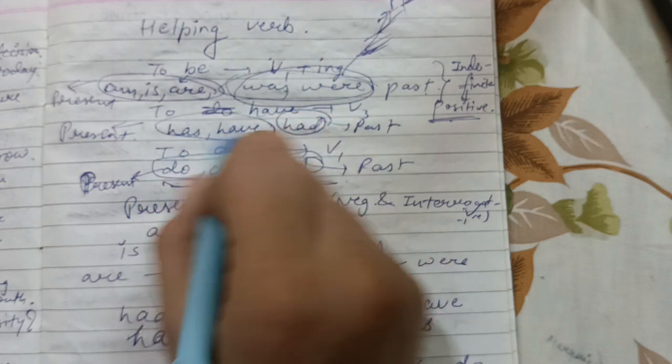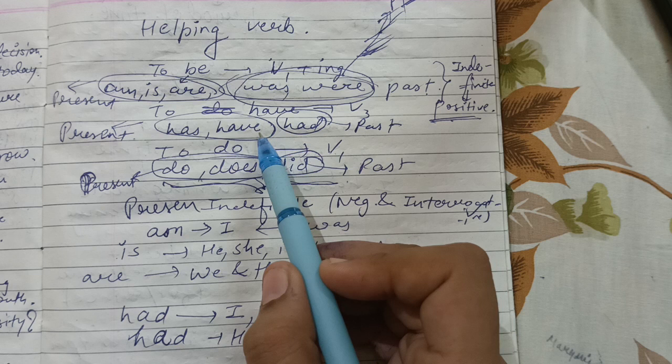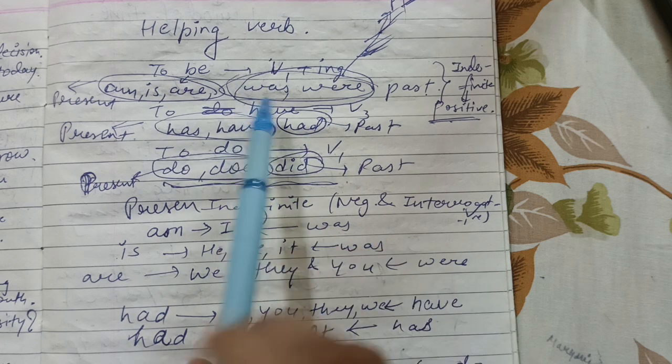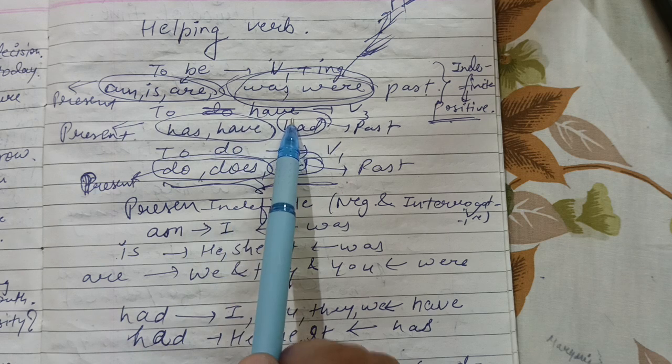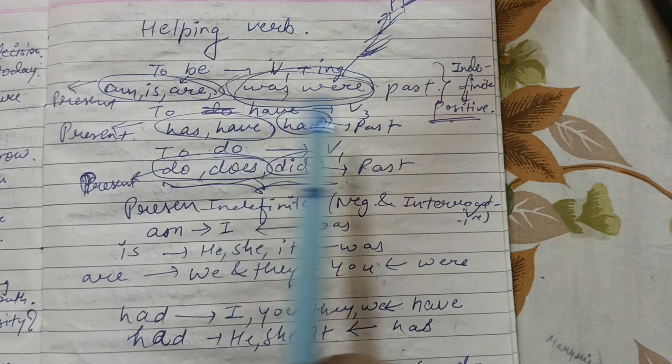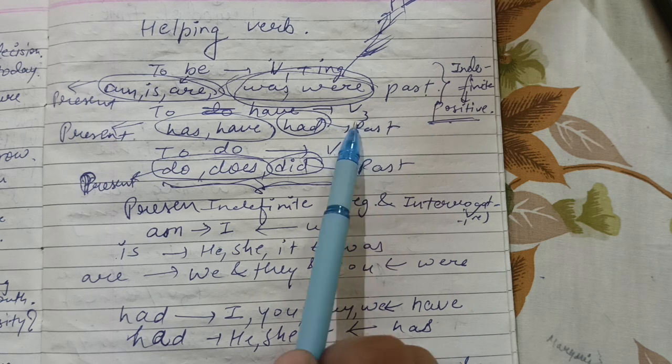Then we have the to have family. I have told you that the to have family is used for what? It is used for present and past time. Which tense? That is for v3, meaning perfect tense.